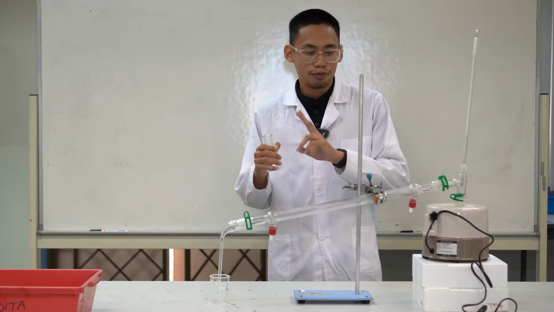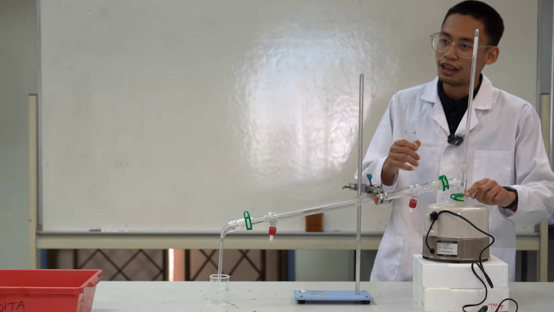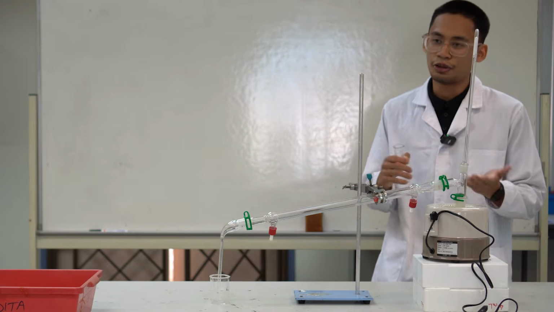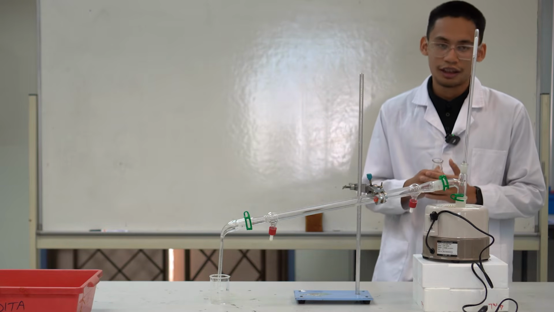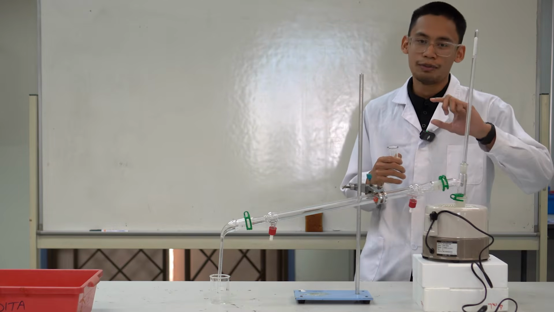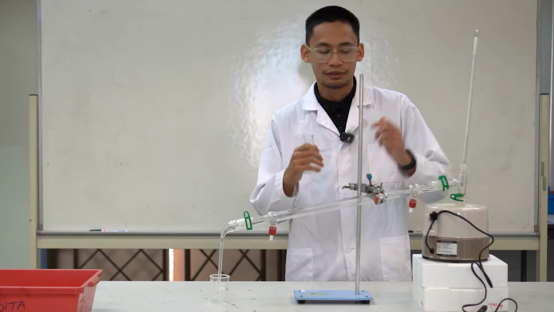After adding both substances, we pour them into the round bottom flask. The round bottom flask serves as a container for the mixture, and normally we fill only about one third, because we want to give enough space for the mixture to vaporize.